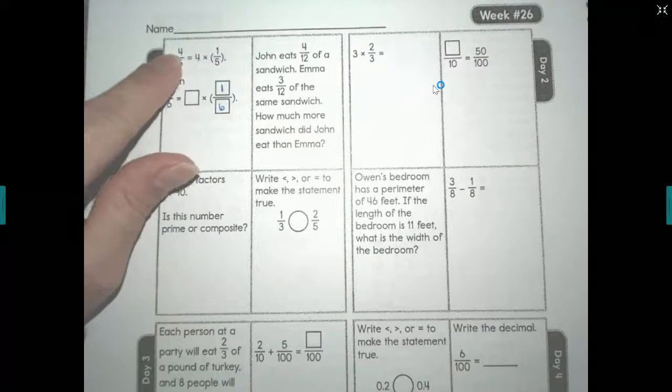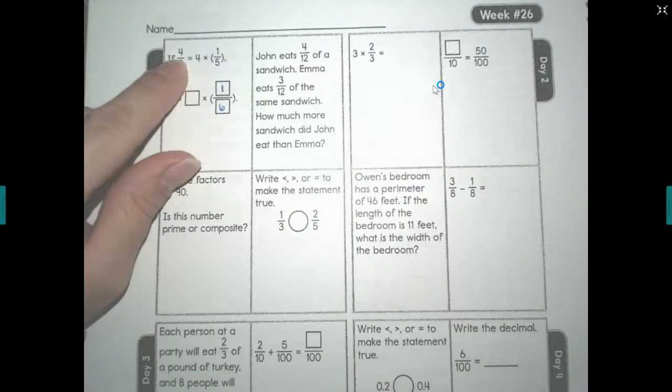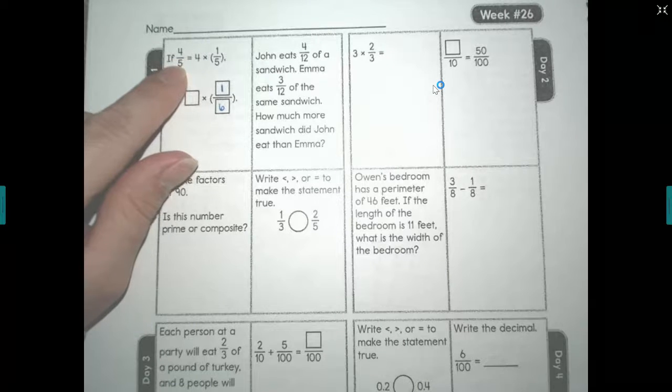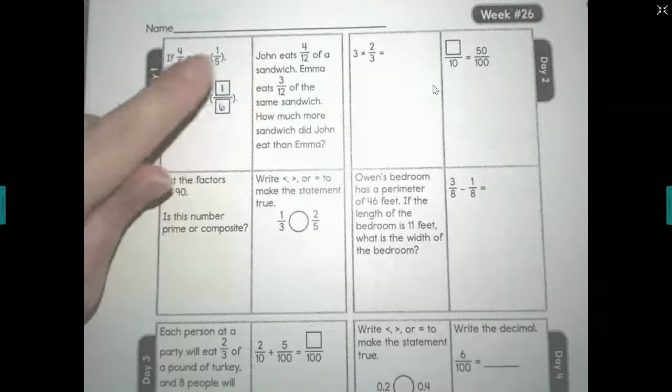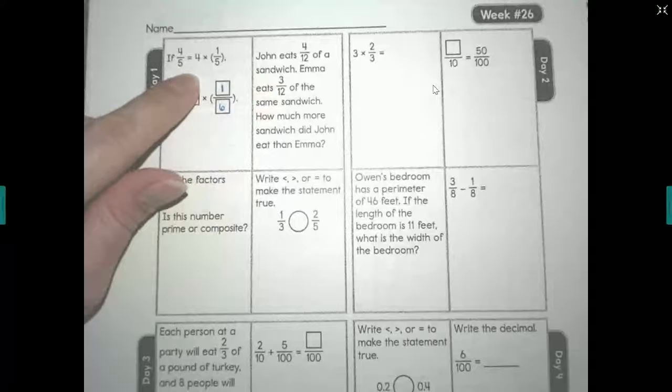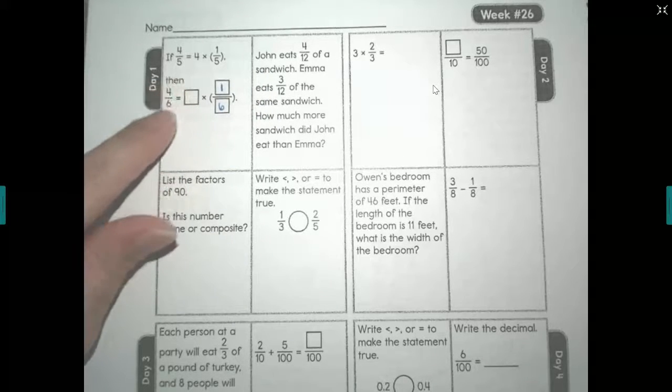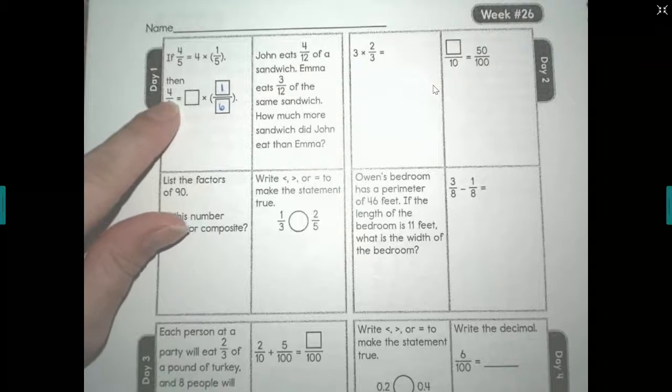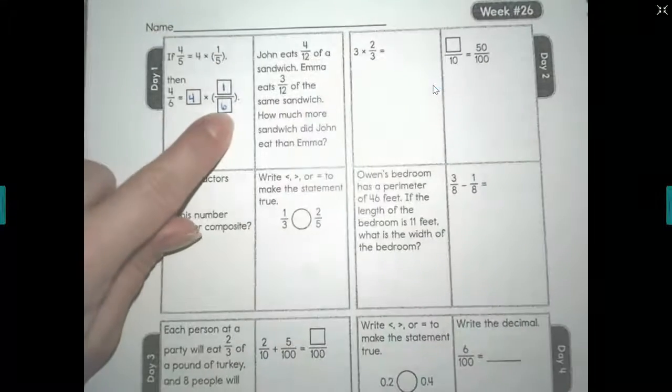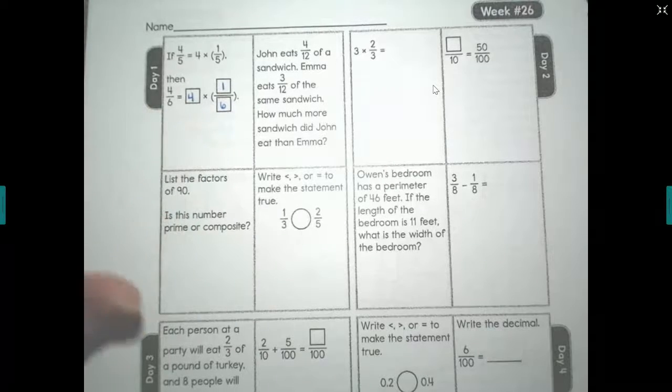Now, if you come back to this problem, this 4 comes from the numerator. So we would have 4 1/5. So we could write this as an addition sentence, 1/5 plus 1/5 plus 1/5 plus 1/5, 4 times. So if you come down here and we look at the numerator, it's a 4. So a 4 is going to go here. It's going to be 4 times 1/6 would equal 4/6.